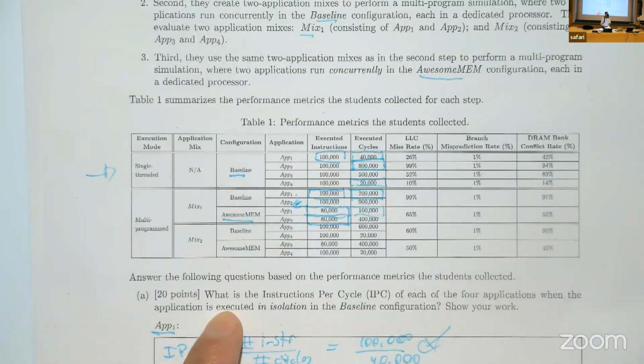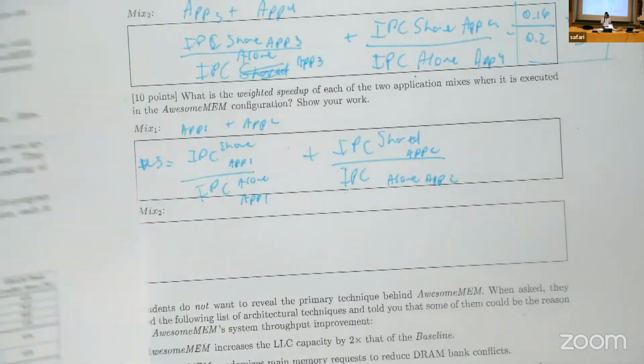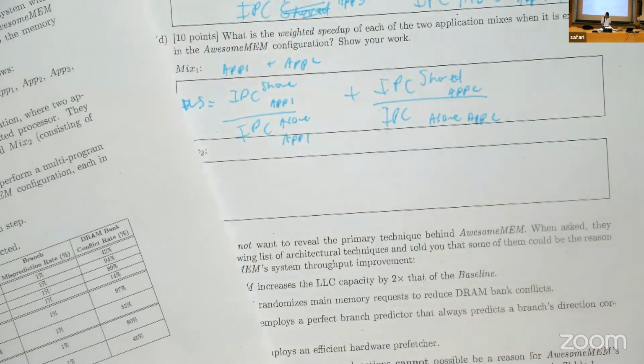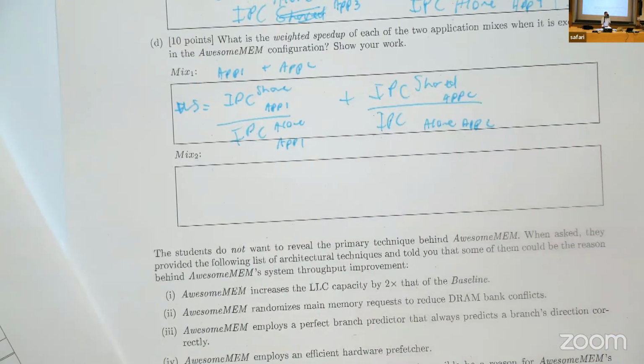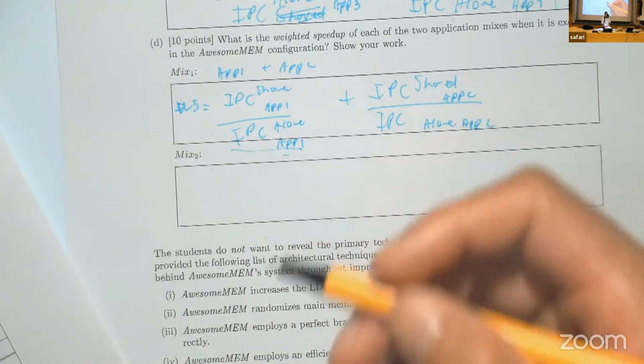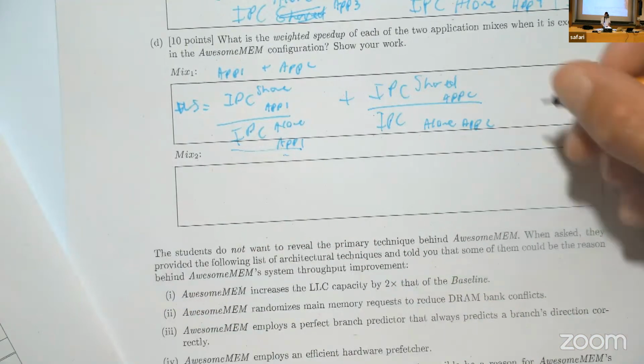You don't need to run them again in the awesome configuration. The IPC alone is when you run that application alone in the baseline system. This is why it's called baseline, right? A lot of people got confused with this and said, oh, I cannot calculate this, but actually you can. Just use the IPC alone of the baseline because it's the single-threaded system.